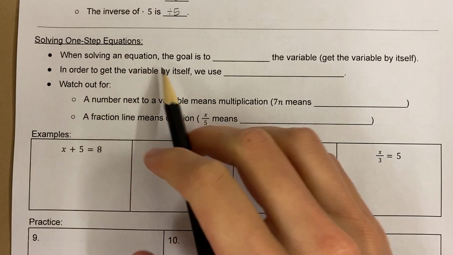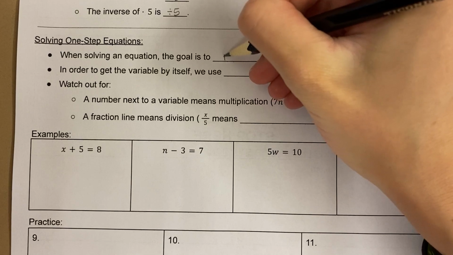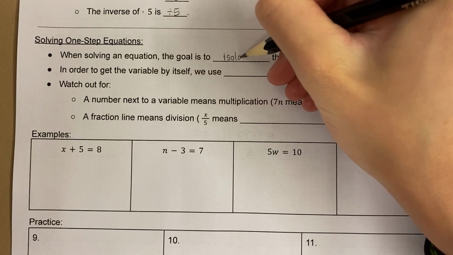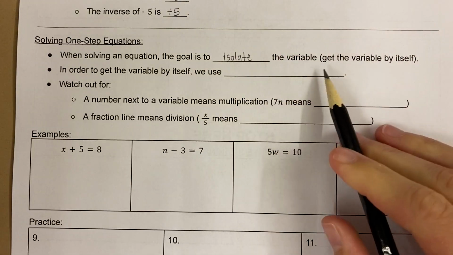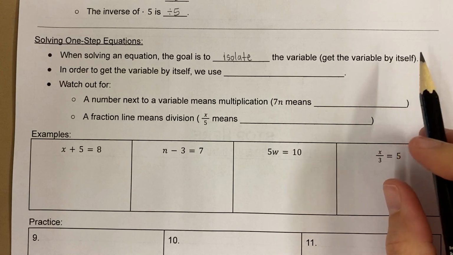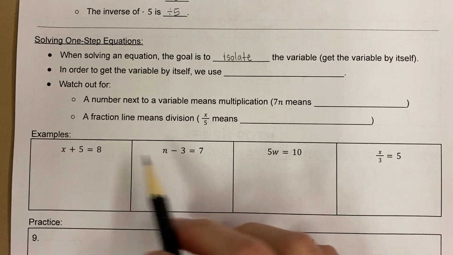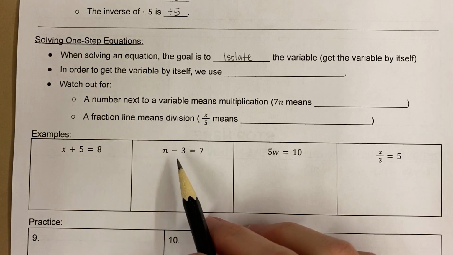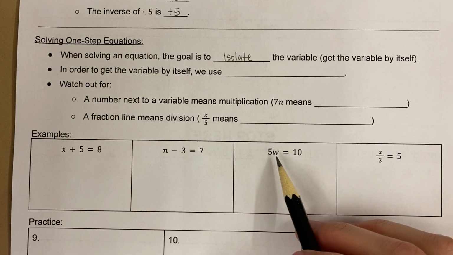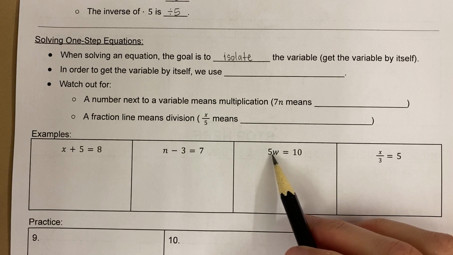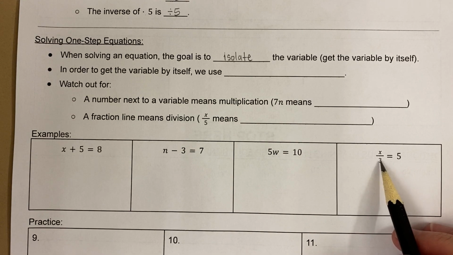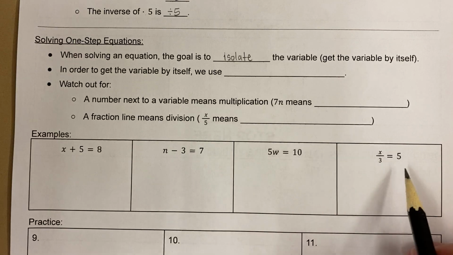When solving an equation, the goal is to isolate the variable. This means our goal is to get the variable by itself. So you can see in our equations, the variable is not by itself, it's with something. Like here it's with plus 5, here it's with minus 3, here it's with multiplying by w, and here it's being divided by 3. Each of these letters is a variable.